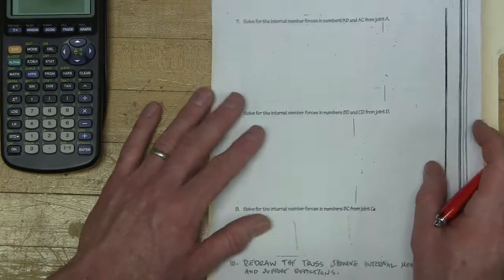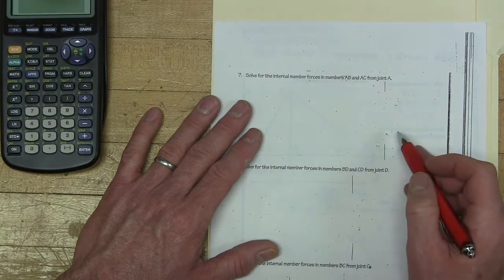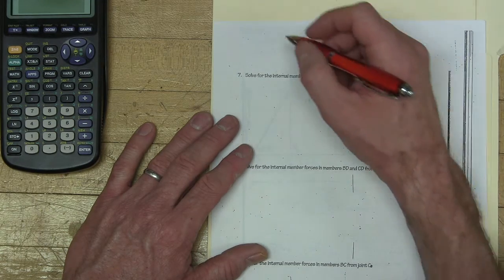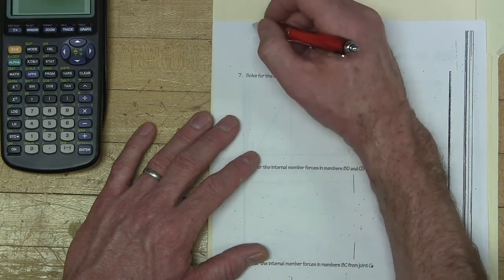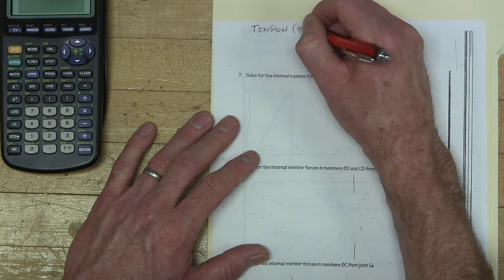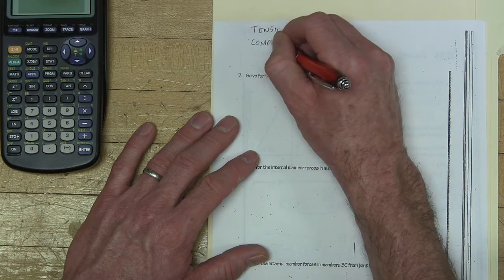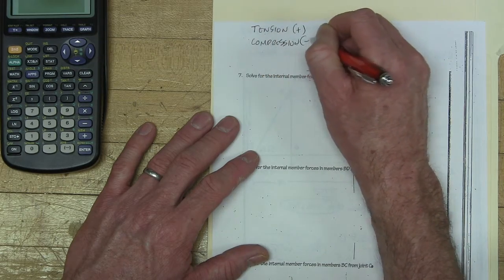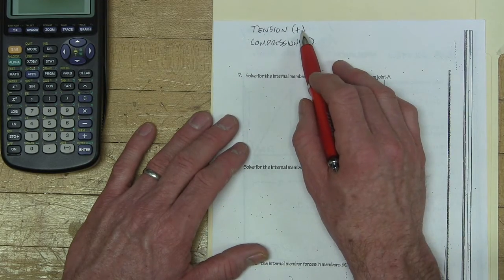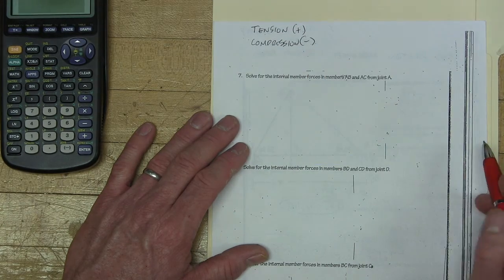Before we do that, I want you to write down just a couple general rules that I think will help you out. Remember, when we find out the forces in our members, we need to identify whether they're in tension or compression. So first, remember, if we find a value to be positive, it is in tension. We can write the word tension and put a positive next to it just as a reminder. And if we find a member to have a negative answer, it's going to be a member that's in compression. A numerical answer that comes up as a negative tells us that member is in compression.